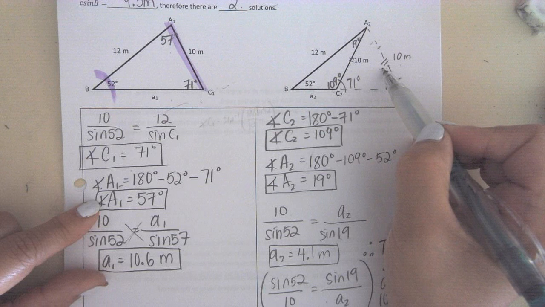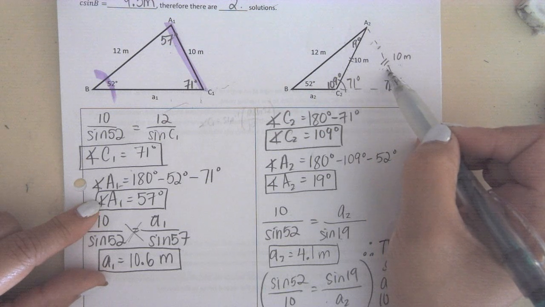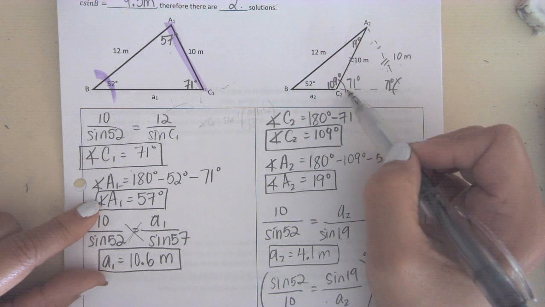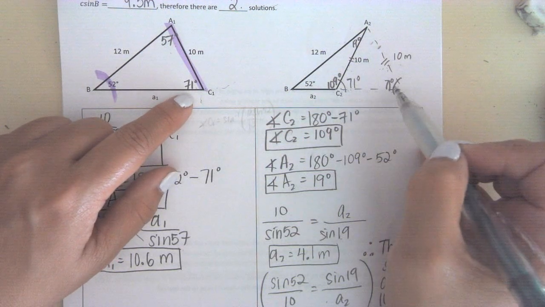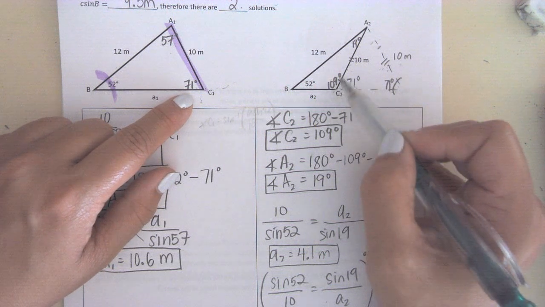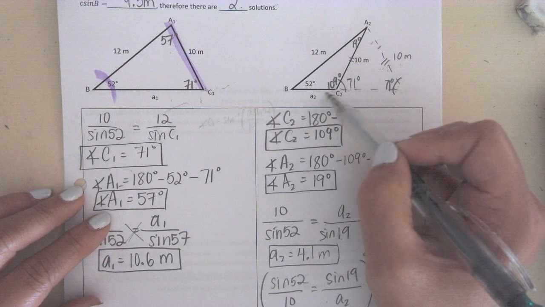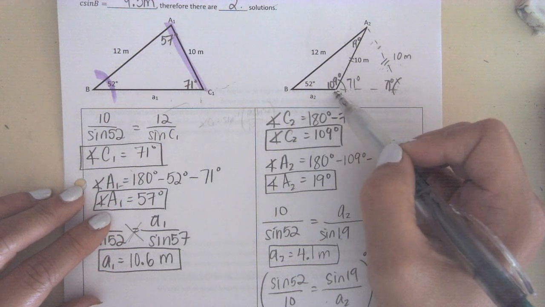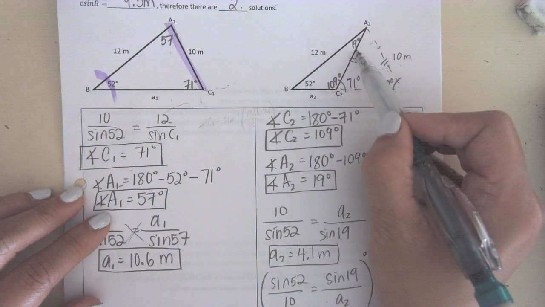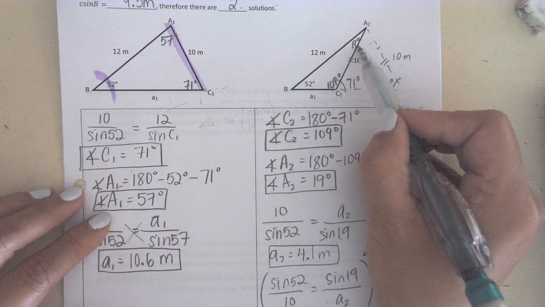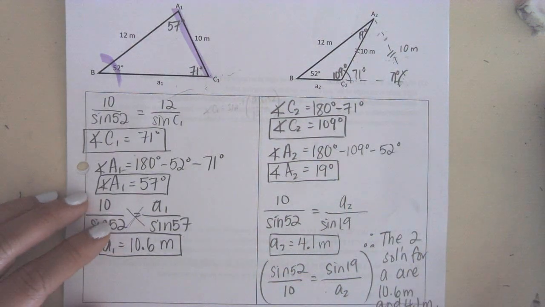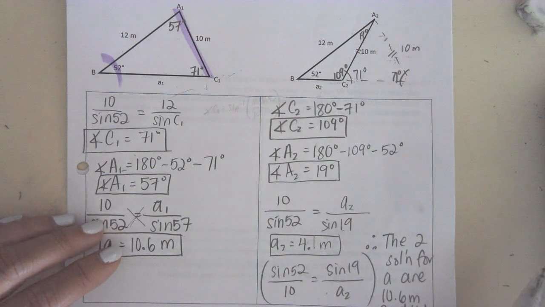Because we know these are both the same length, it means that we have an isosceles triangle, so these two internal angles are going to be the same. So because we know this is 71, we know this is 71. We use that information to calculate the internal angle of this small triangle. We use that to calculate the third angle inside the triangle. And then from there, we use sine law one more time to calculate the length of A2. And then we state that there are two solutions.